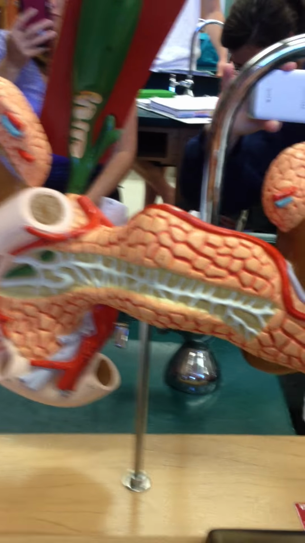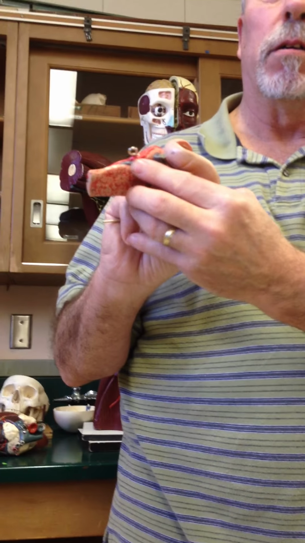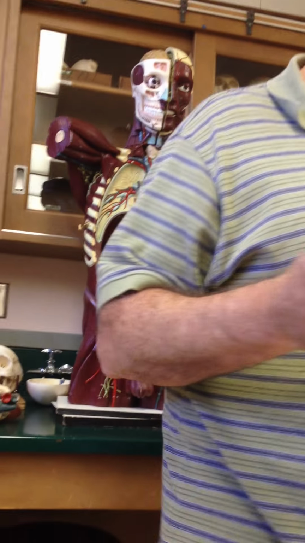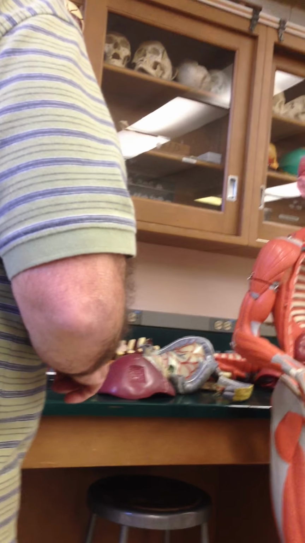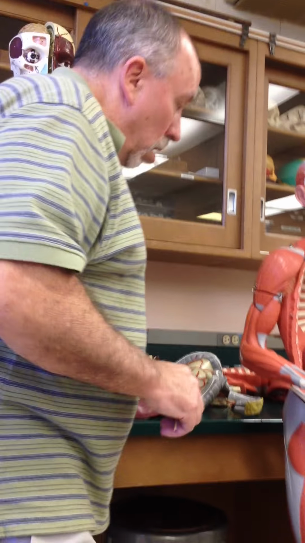What's that? Remember this one? The spleen's sitting here. That's the splenic artery. Here's the splenic vein right here. Okay. I think that's all I have on it.